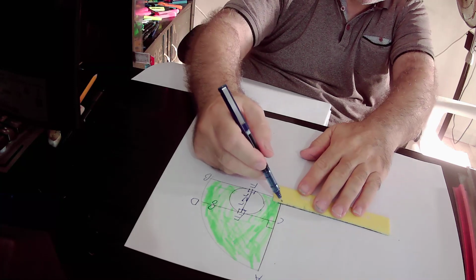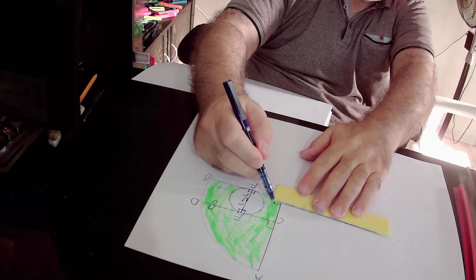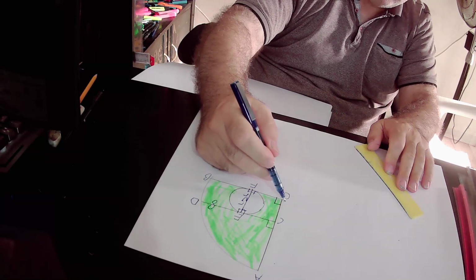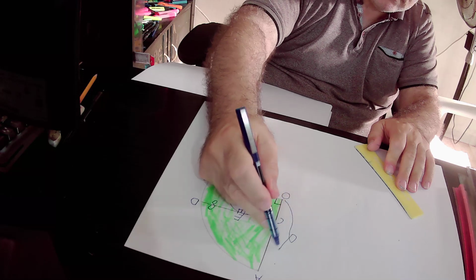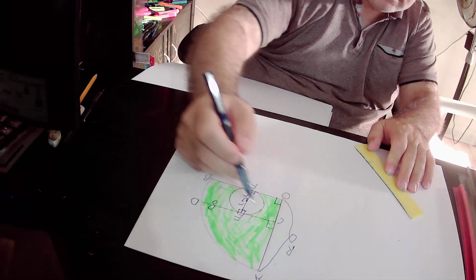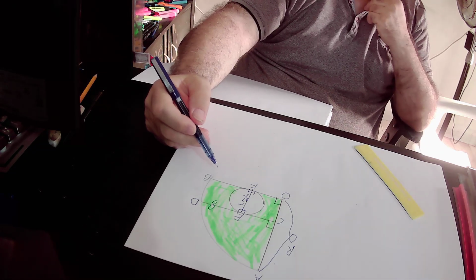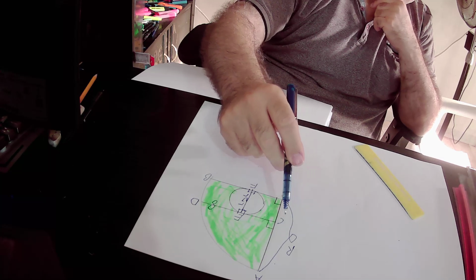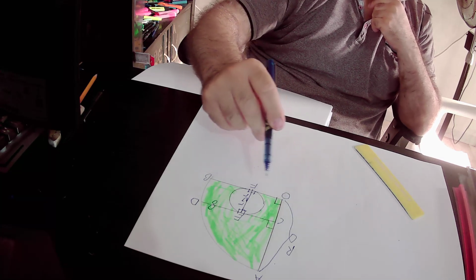This angle equals 90 degrees, and OA is the radius of the quarter circle that we will define as capital R. So AO, as a radius of the quarter circle, must be a straight line.